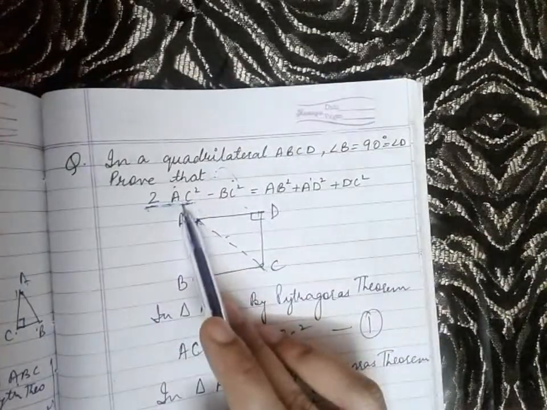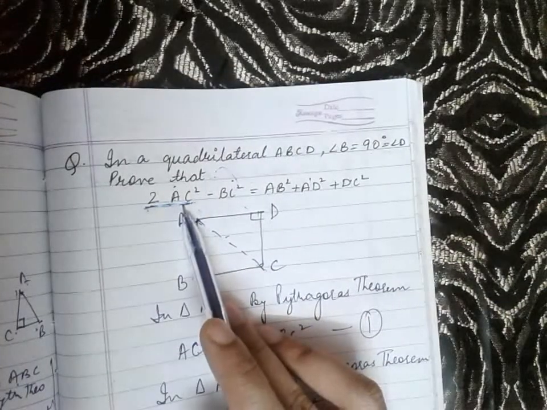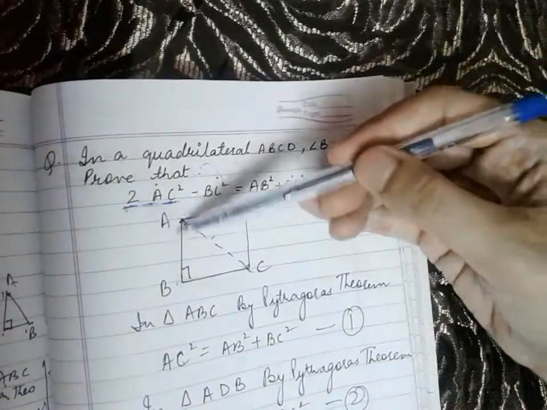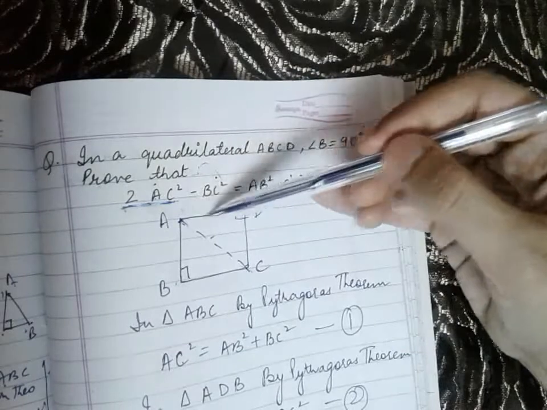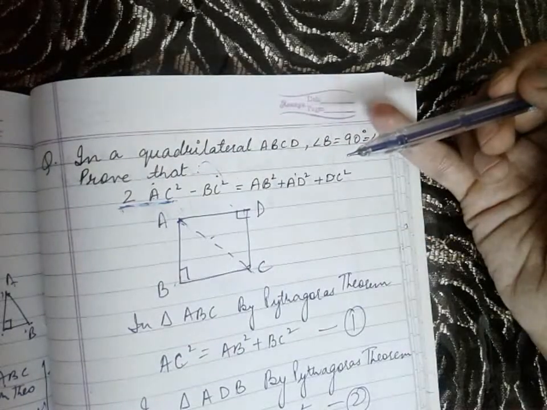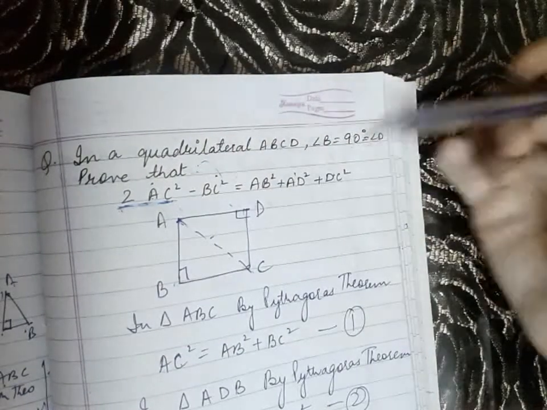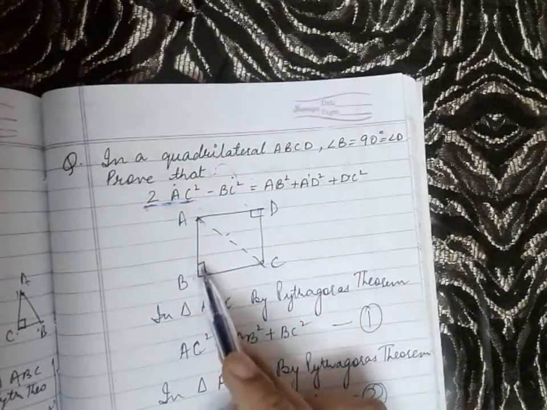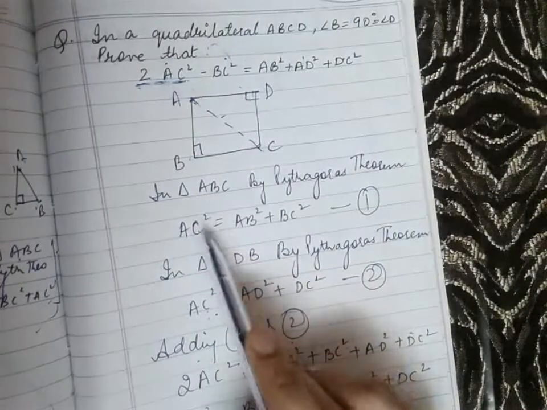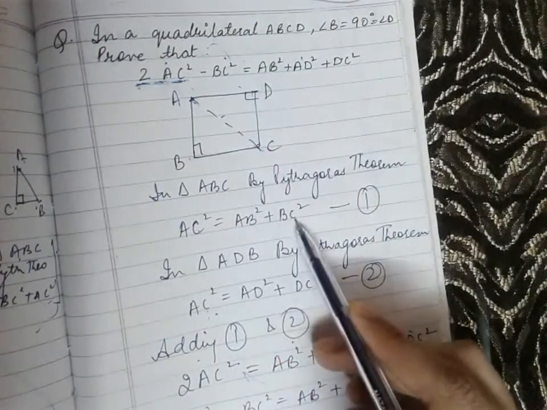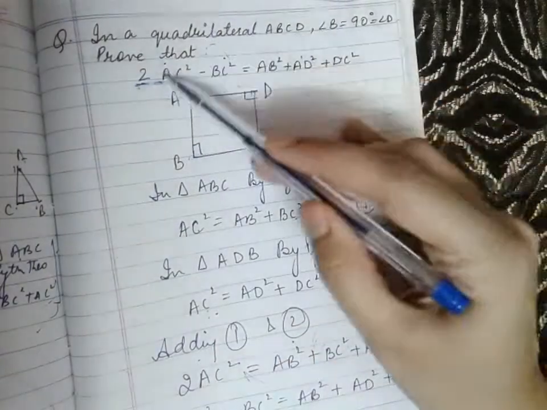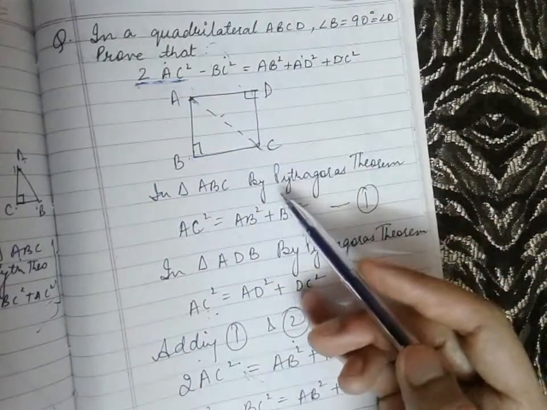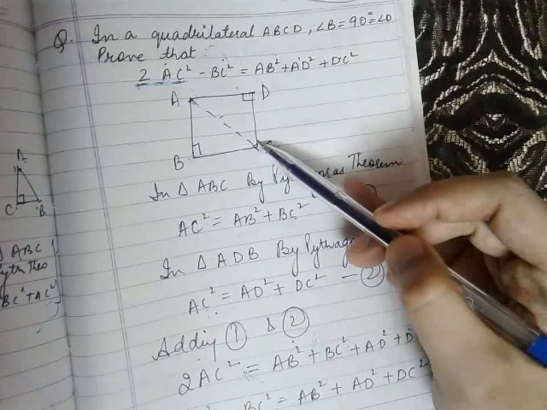Now I need AC square. I can find it by Pythagoras theorem, and there are two triangles in which I can apply Pythagoras theorem. One is triangle ABC and another one is triangle ADC. I can apply Pythagoras theorem in any one of these two. If I apply it in this triangle ABC, I will get AC square is equal to AB square plus BC square. AB, BC, AC all are present, but those two are not present. These two can come from this triangle ADC.